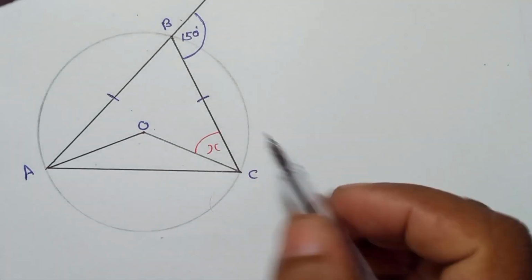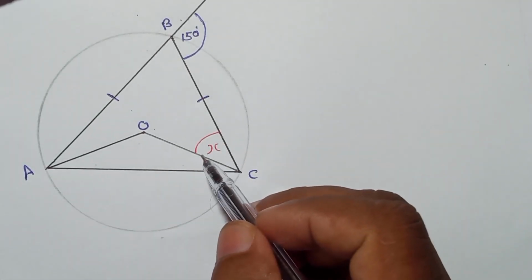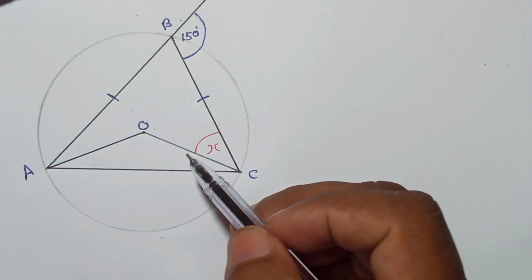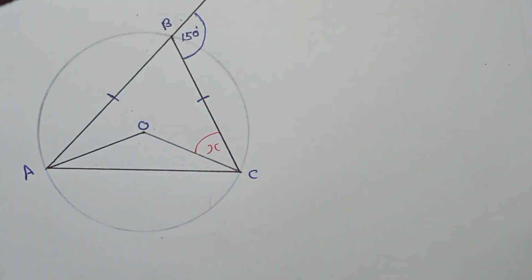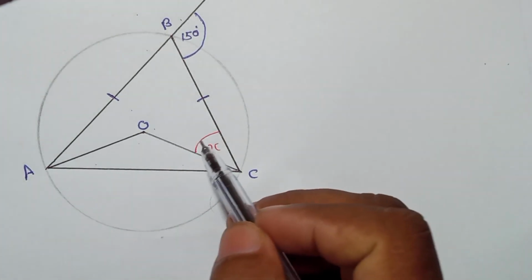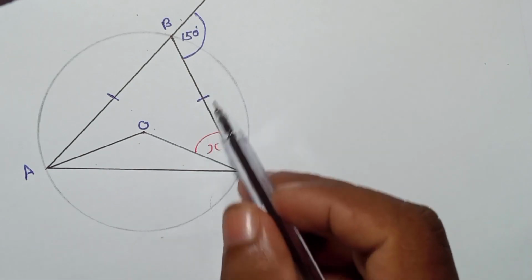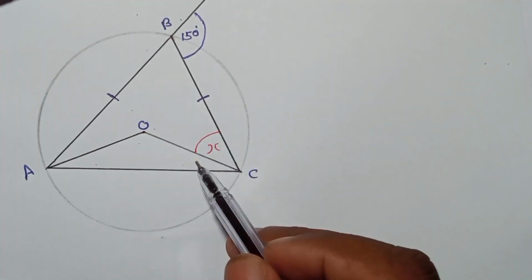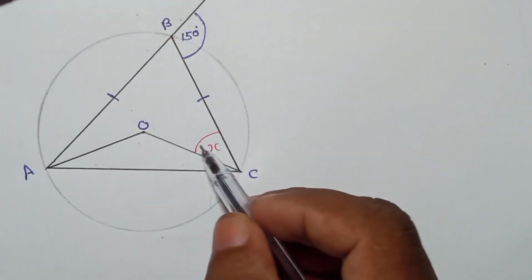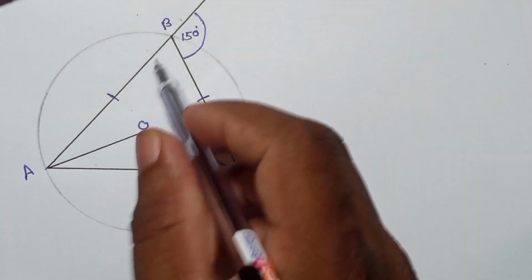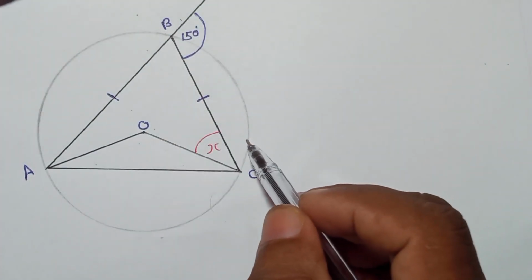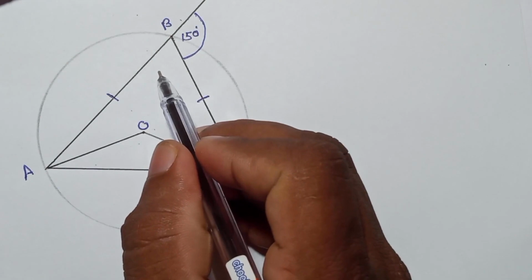Now here we need to find the value of x, and like I mentioned in my previous videos, you need to find the angle around this one. That means now you can't find this one directly, so find the other angle which you can. So yeah, let's redo it that way.